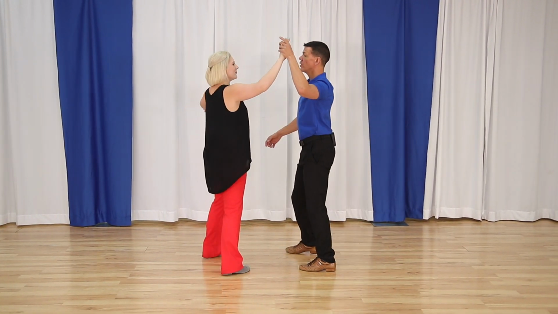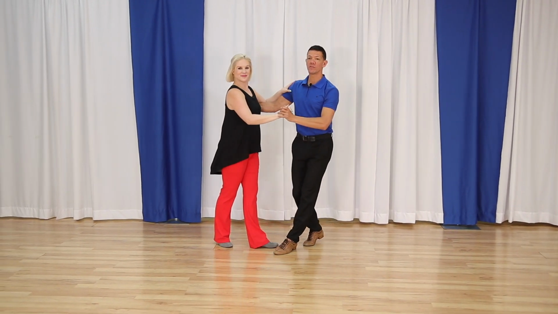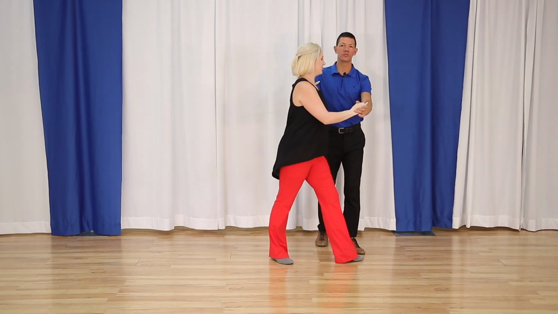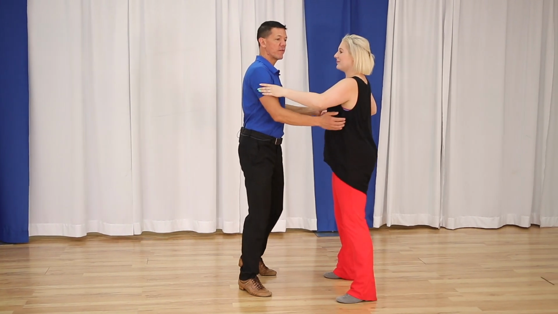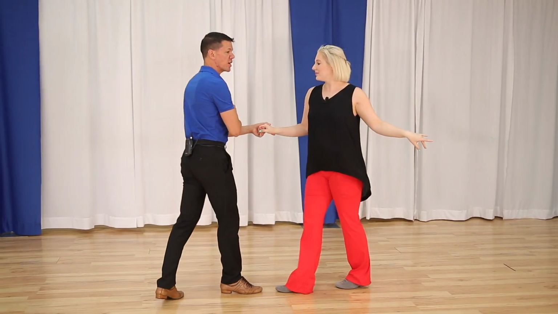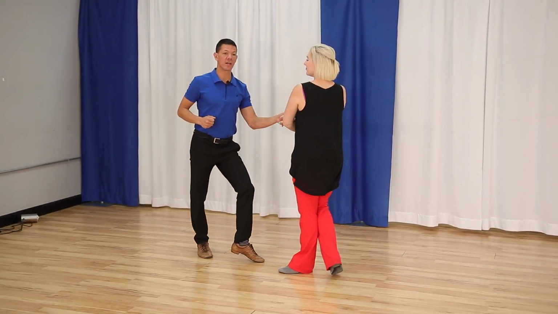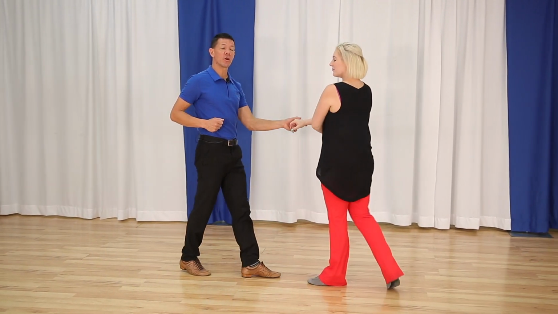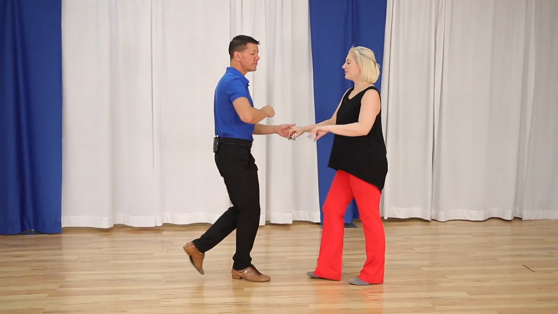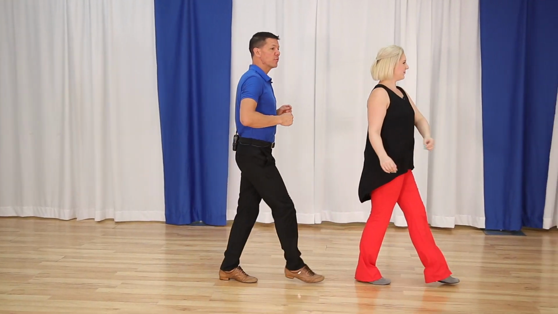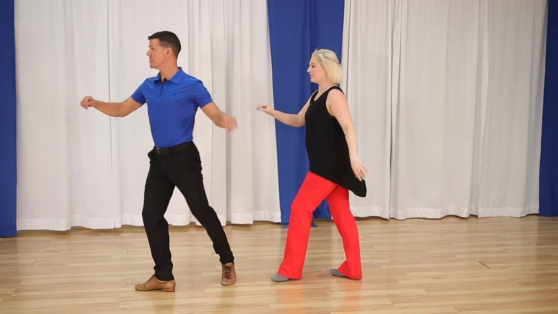Underarm turn to our crossbody lead with swivels, 2, 3, 4, 1, 2, 3, 4 and 1. From here we'll do our 3 cha-chas, cha-cha 1, cha-cha 2, cha-cha 3, and rock step. 3 more into our chase turn with half turns. Then we'll do our chase turn with full turns.